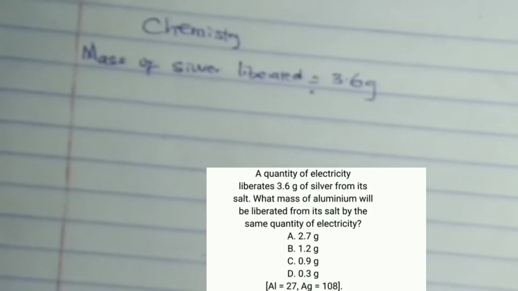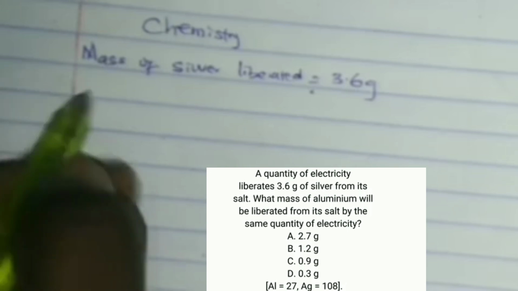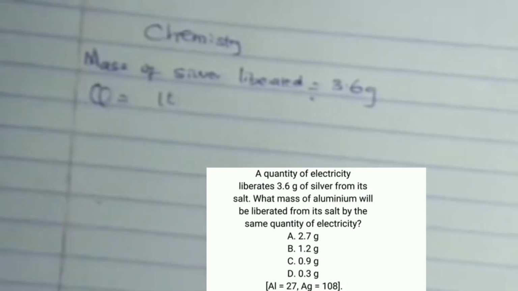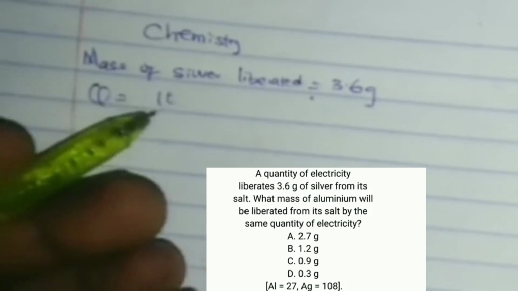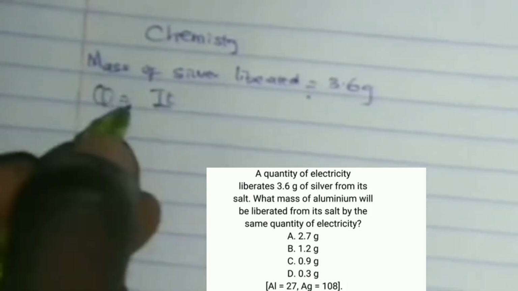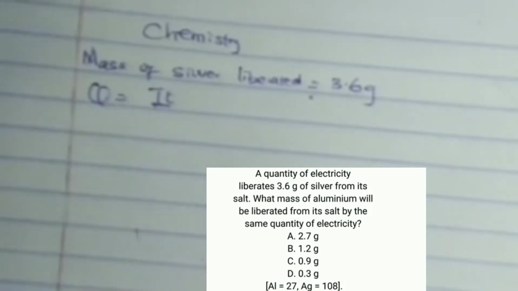What mass of aluminium will be liberated from a salt by the same quantity of electricity? Okay, we don't know the quantity of electricity. There's a formula for quantity of electricity: Q is equal to IT, where I is the current in amperes and T is the time in seconds. But the problem we have here is that this question is not giving us the current that was used and the time taken, so we cannot really calculate our quantity of electricity from this.